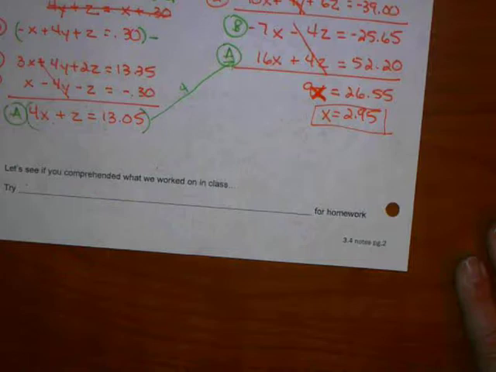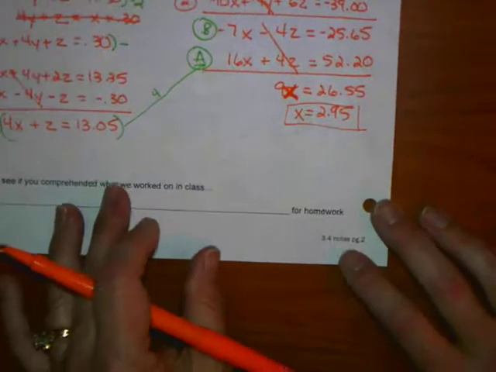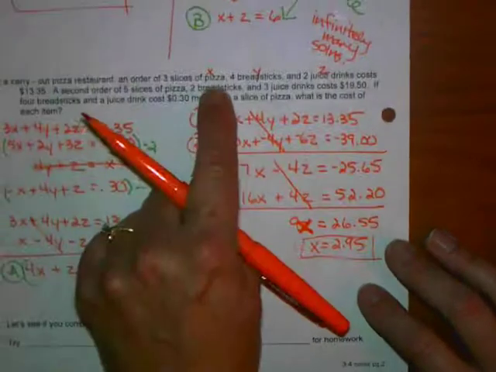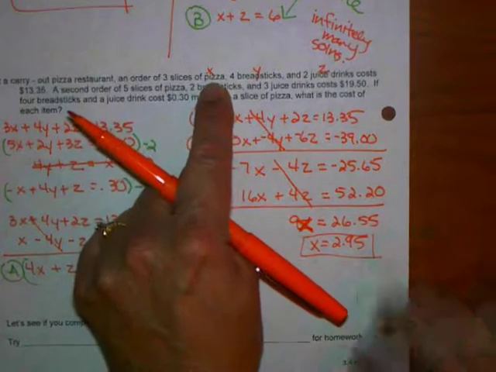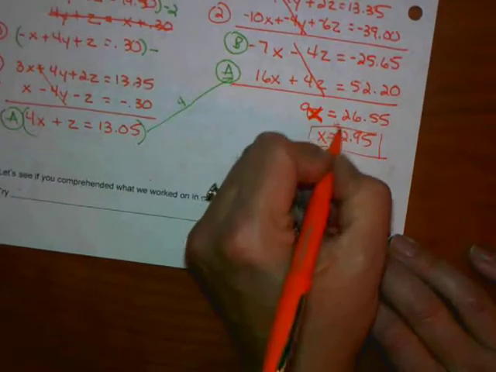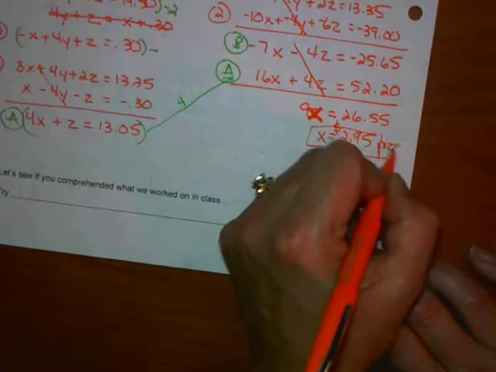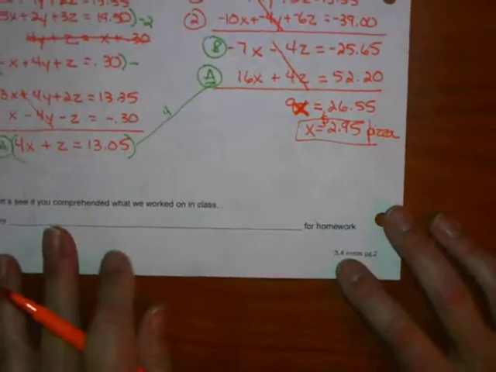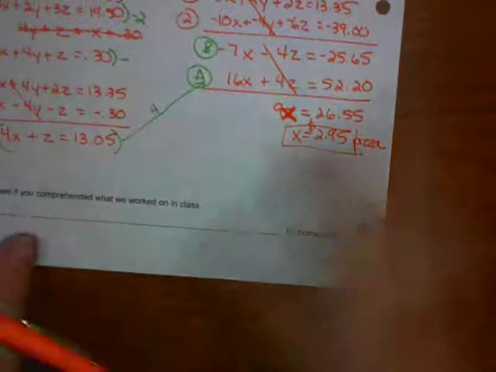I forgot what we're trying to find. Okay. That happens. But that's why you look up here and you say, oh, look, the x is the pizza cost. Wait, there's more though. Trust 2.95. Okay. Now it's real easy.